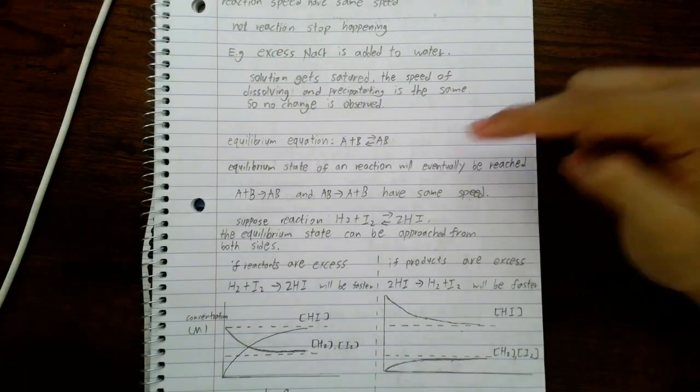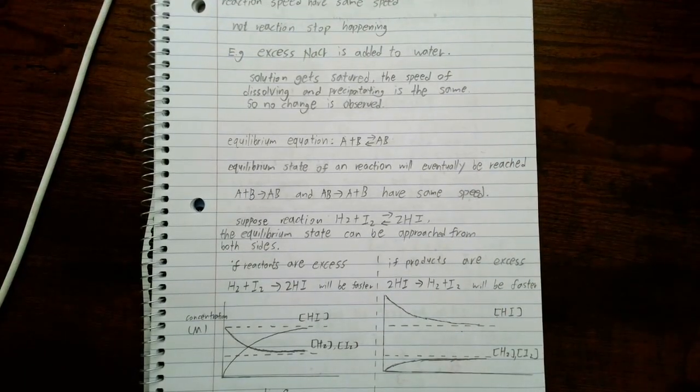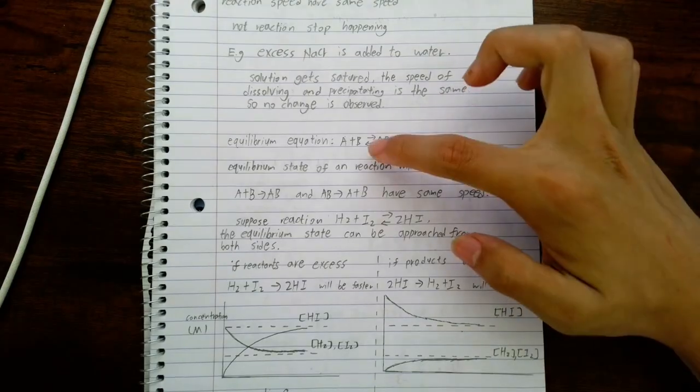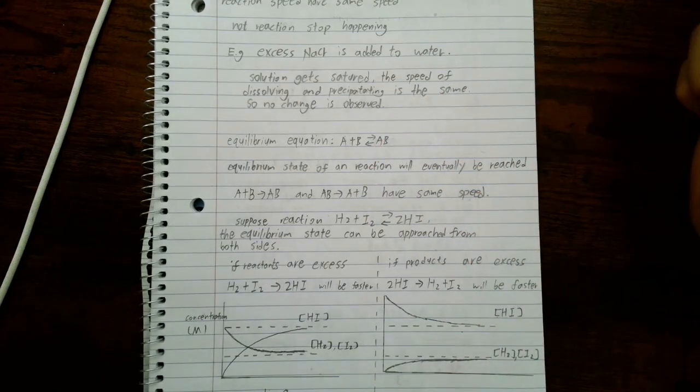Here is a typical form of equilibrium reactions. You will see this two-way arrow pointing away from each other. The equilibrium state of a reaction will eventually be reached, but it might have different speeds. It begins fast, with a greater difference between the forward and backward reaction.